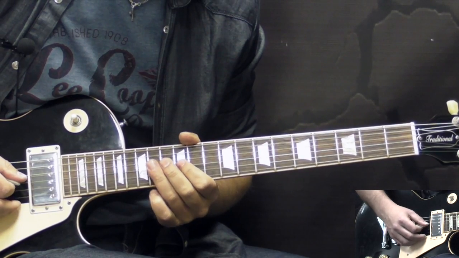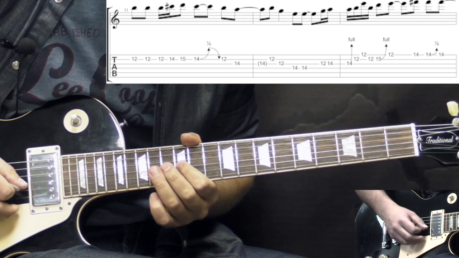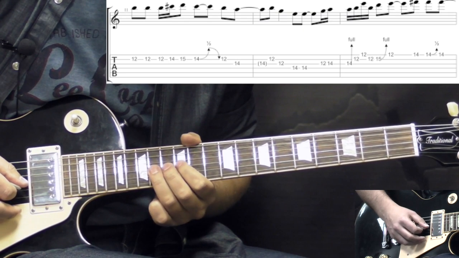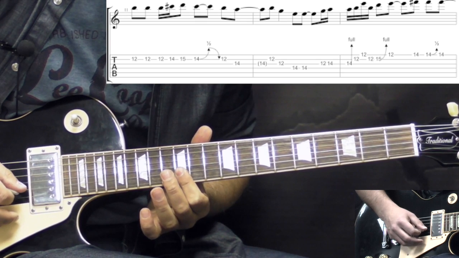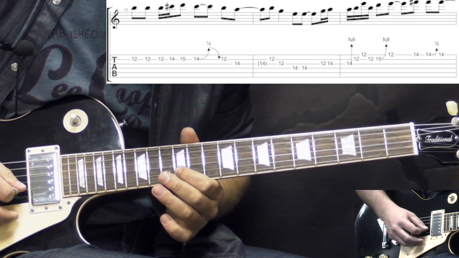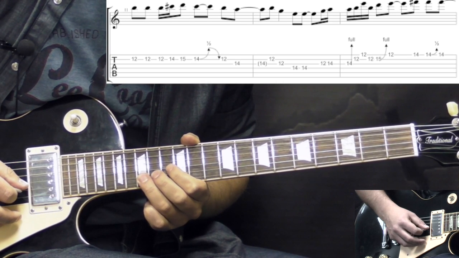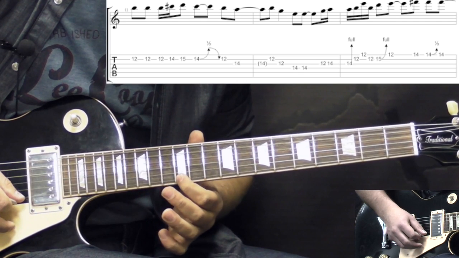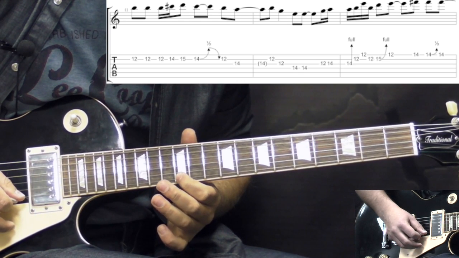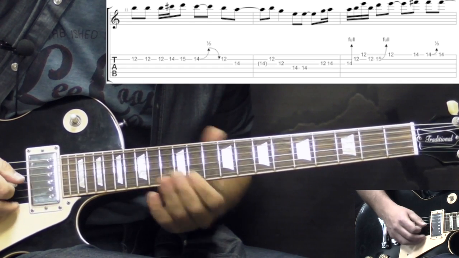Next phrase. So we go 12, 14 on the G string, bend up. Then we go 12 on B, 12 on high E, back to 12 on B. Then we bend the string on the 15th fret, B string, and we go right into the 12th fret of the high E string. One more time.